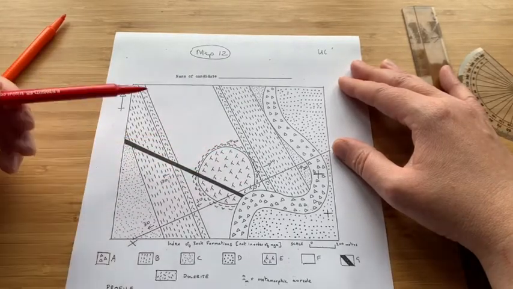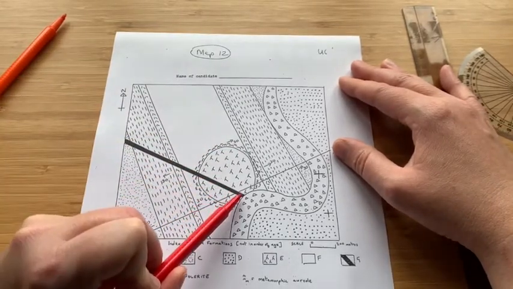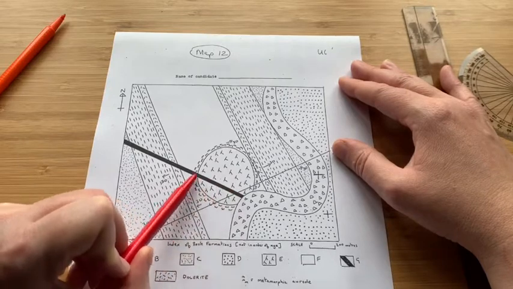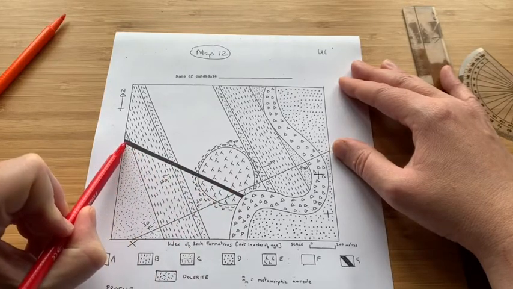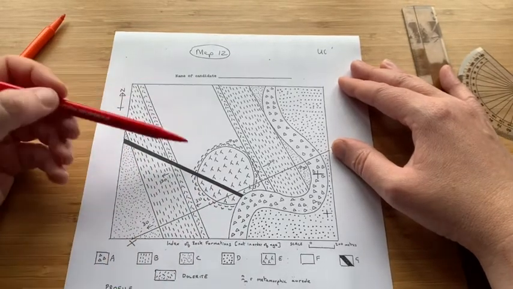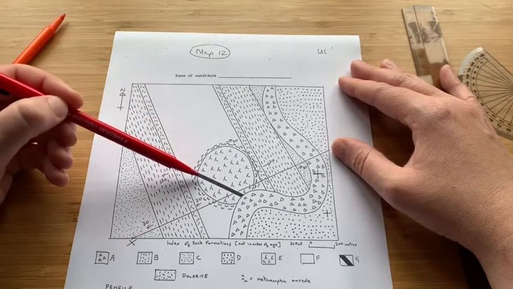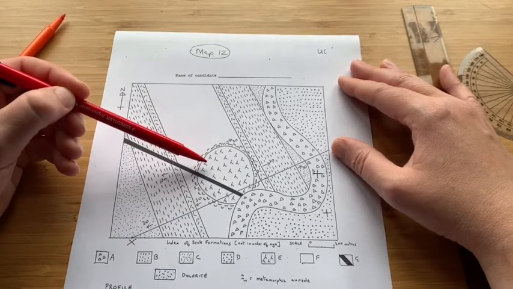that we've got a large Pluton in the centre of the map. This discordant sheet-like body is likely to be a vertical dike, and from the age relationships we can see that the dike is younger than the igneous body.